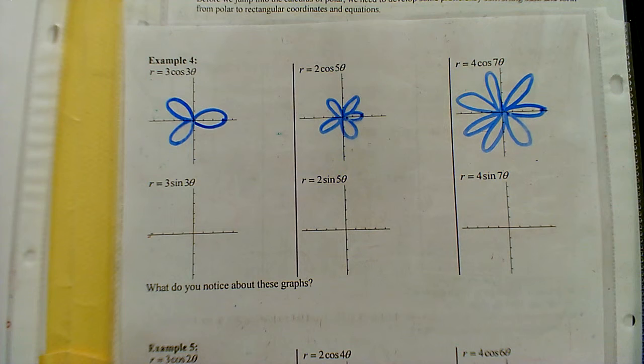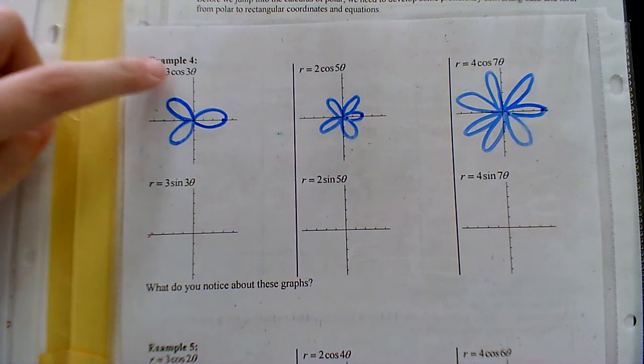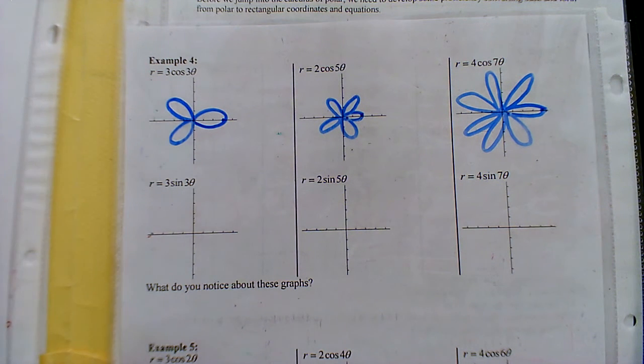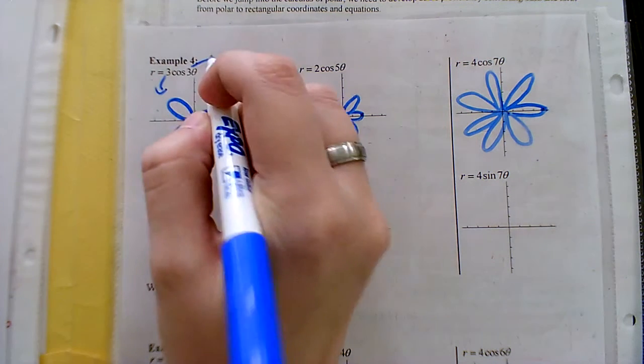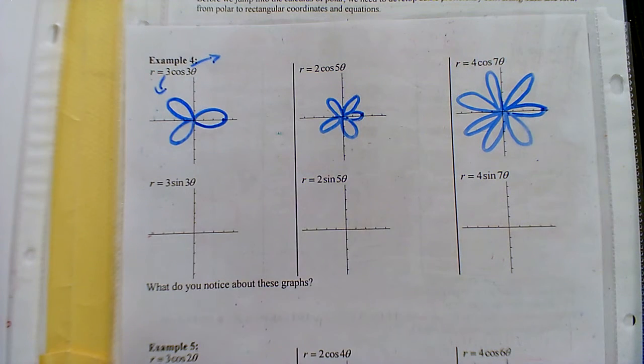All right, before we try the sine ones, can we find some connection, perhaps, between the equation and, we'll call it a flower, the flower that we develop? What do you think, Cameron? The number out front is the radius, and then the number inside with the theta is the number of the petals. The petals.